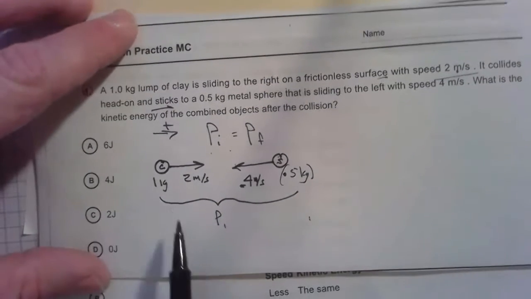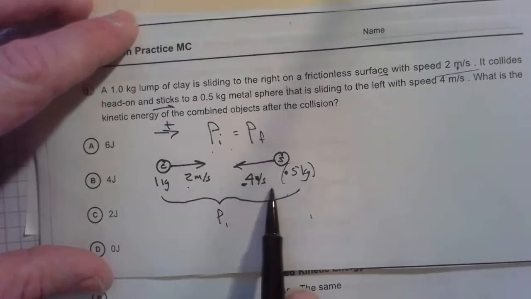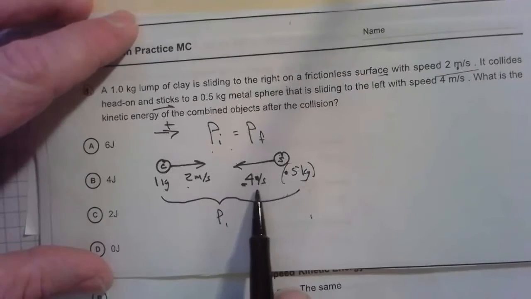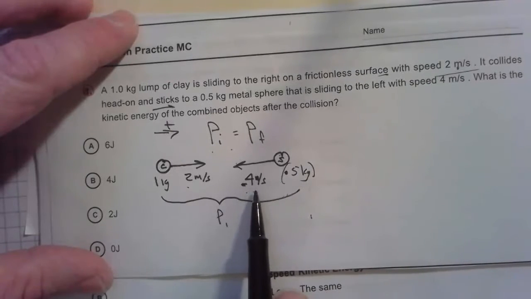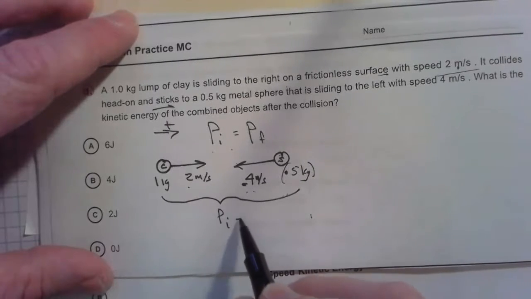So we have to combine the two. Well, we have a positive 2, m times v is positive 2, and here we have negative 4 times that. This will be a negative 2, isn't it? Make sure I get that right. Half of 4 is 2. So I have a positive 2 and a negative 2, so my initial momentum is actually 0.